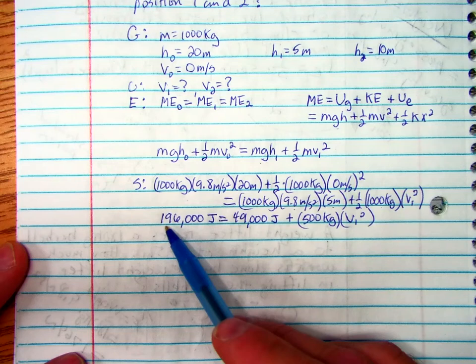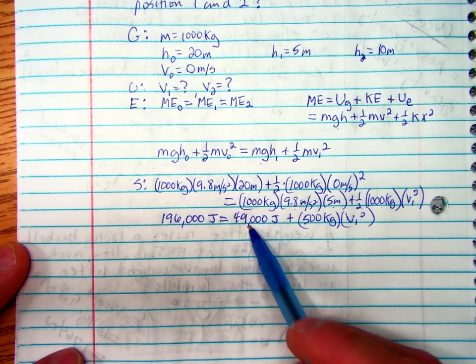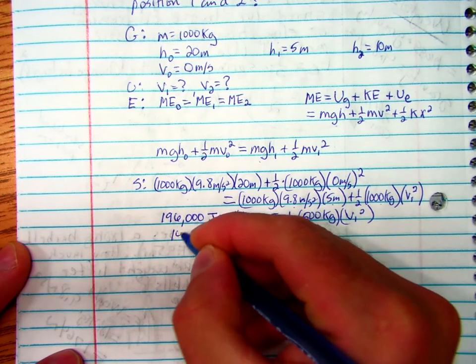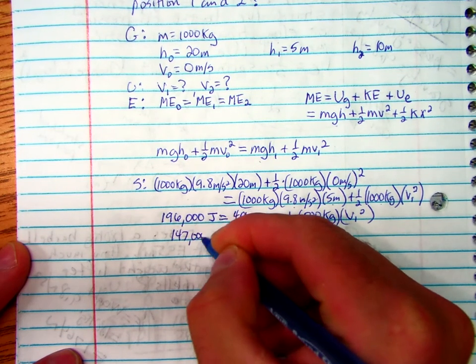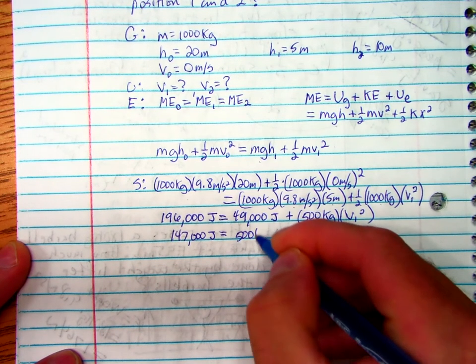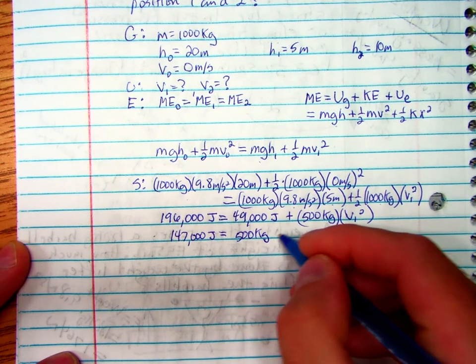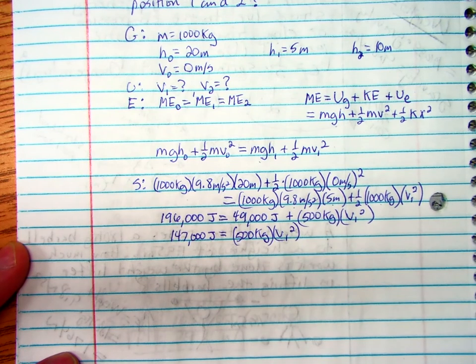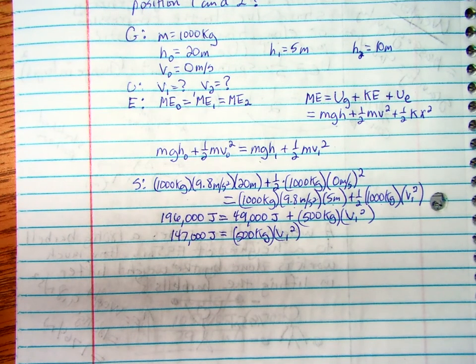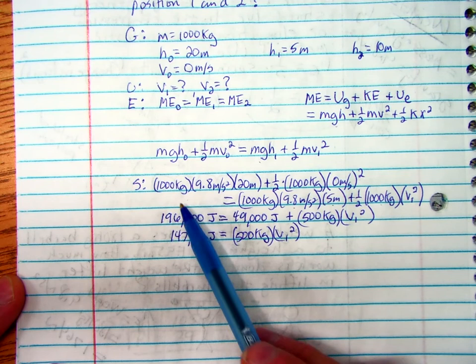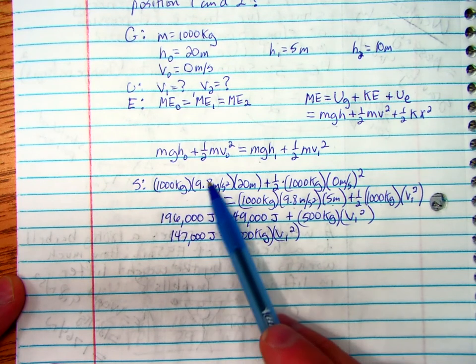So you have 196 minus 49 is 147 joules equals 500 kilograms times V1 squared. And just to get a good understanding, 196 came from the first part, right? 196,000 is the product of these three numbers.